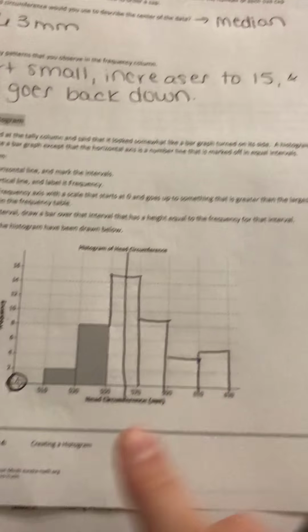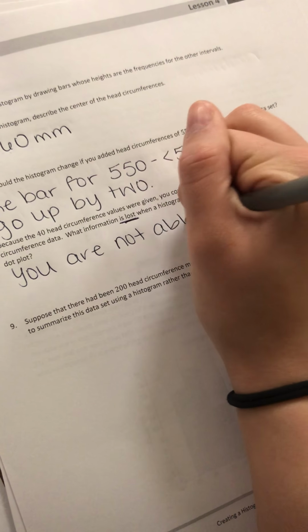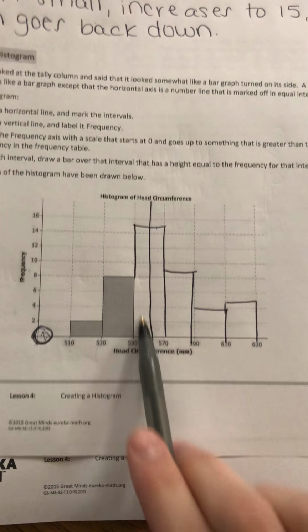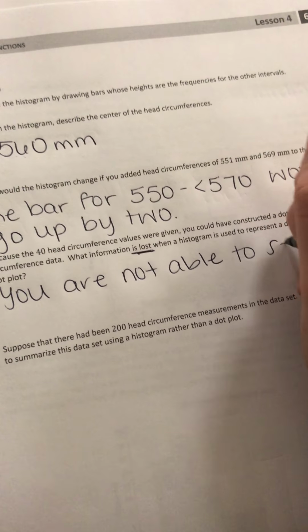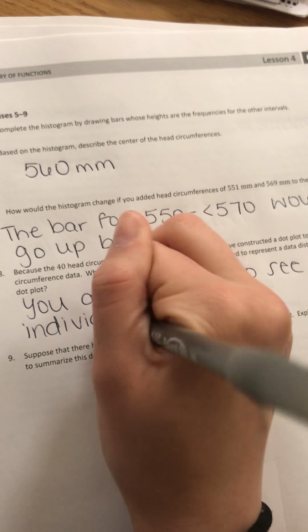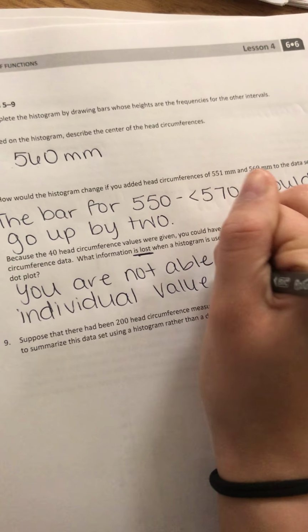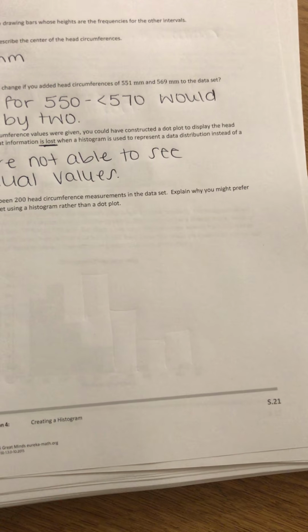The information that's lost from going to a dot plot to this is that you are not able to see individual values. When we look at a dot plot, each dot is someone's value. When we look at a histogram, we just know that this many is within here. We can't see individual things. We can only see a cluster. Not able to see individual values.